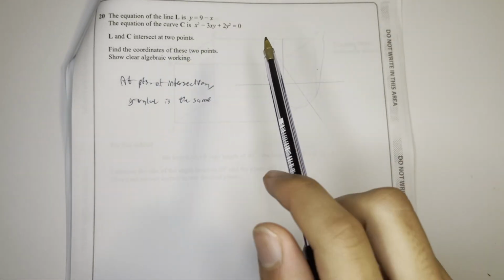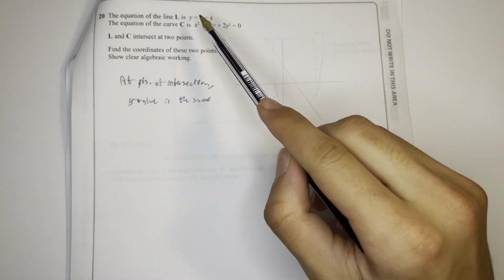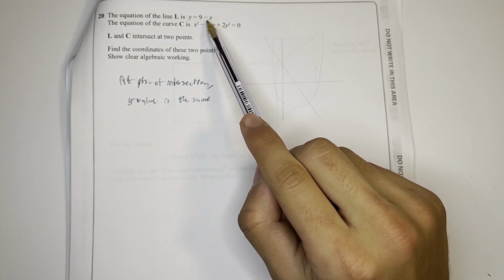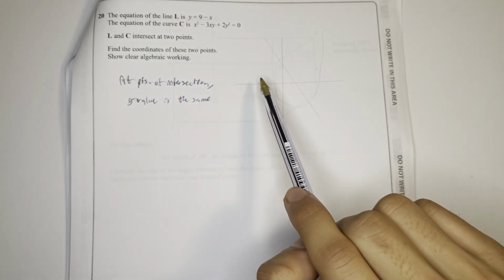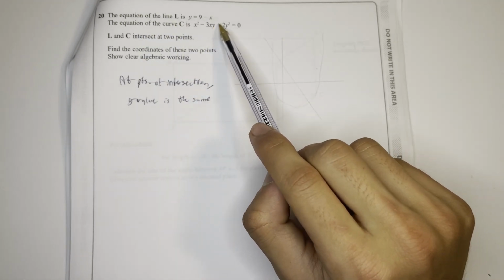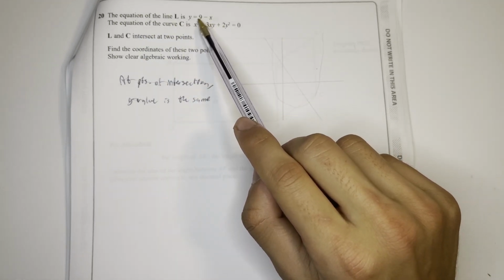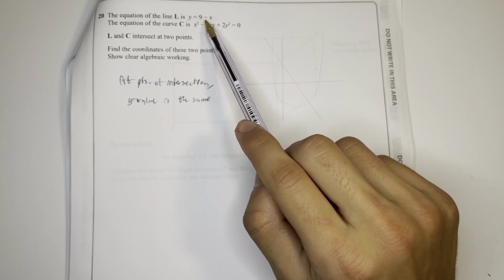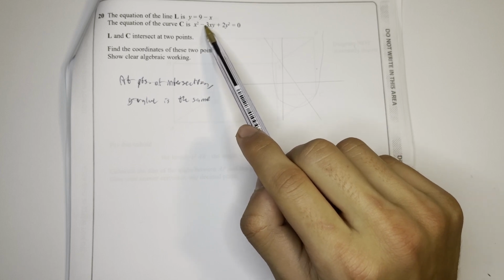Now what this means is, at the points of intersection, the y value in C is equal to the y value in 9 minus x. And this means that at those points of intersection, instead of writing y, we can write 9 minus x. So in reality, what we're doing is just substituting 9 minus x into the y values at C.